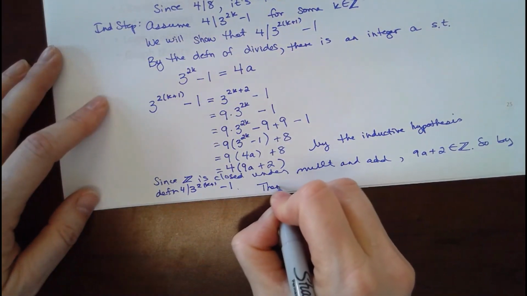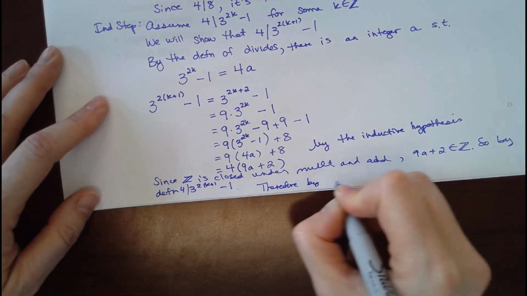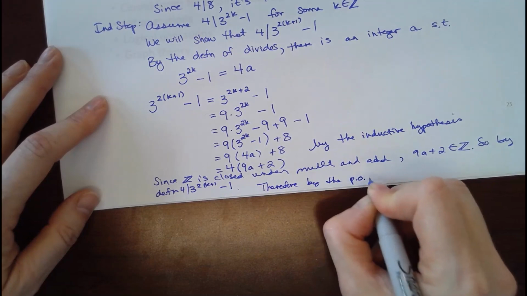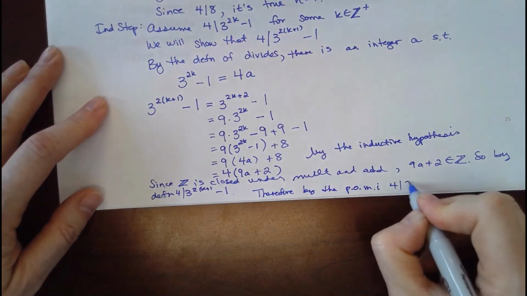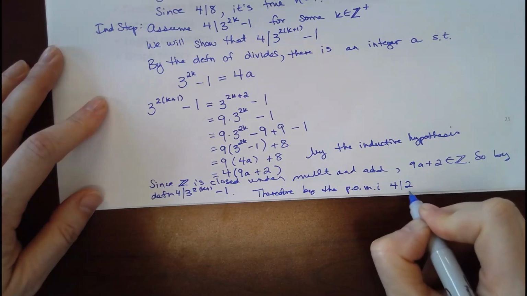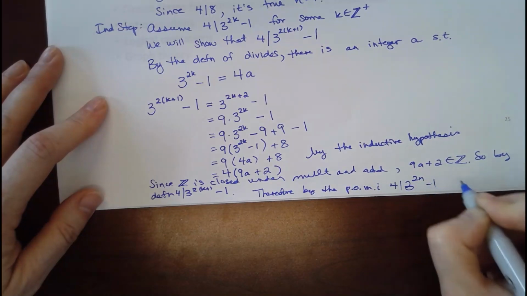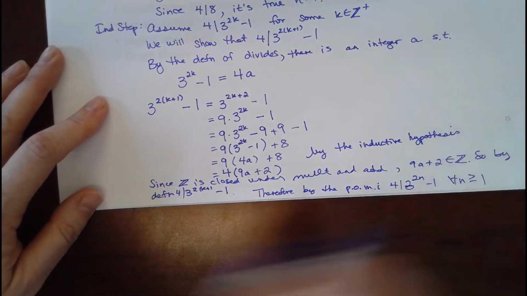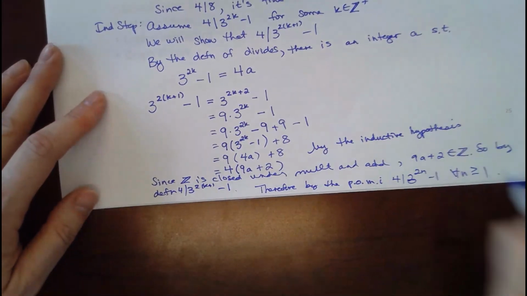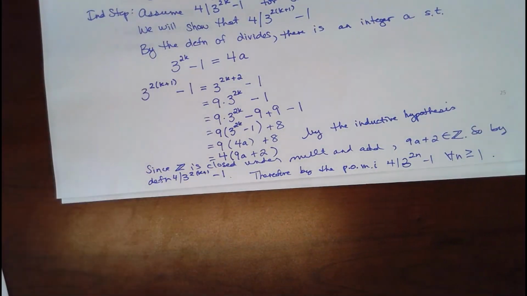And we can say, therefore, by the principle of mathematical induction, 4 has to divide 3 to the 2n minus 1 for all values of n greater than or equal to 1. Or I could have said positive integer, assuming n is an integer.